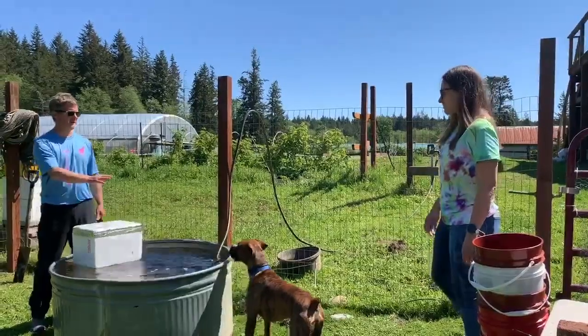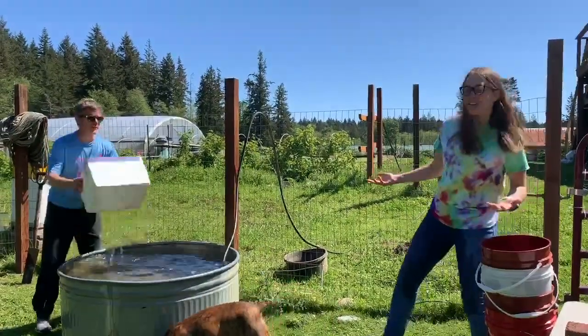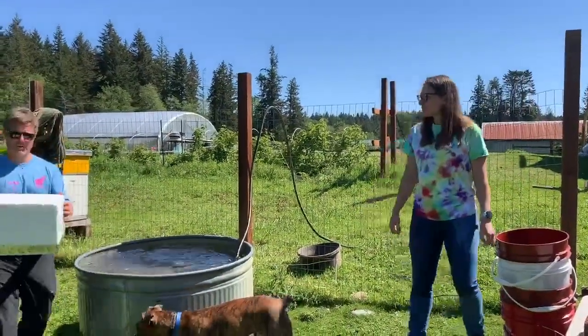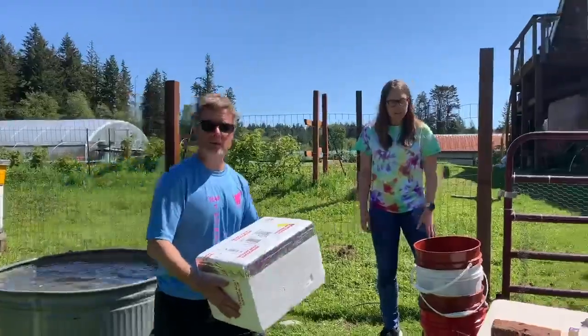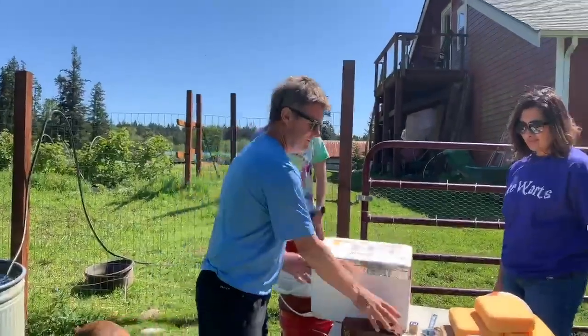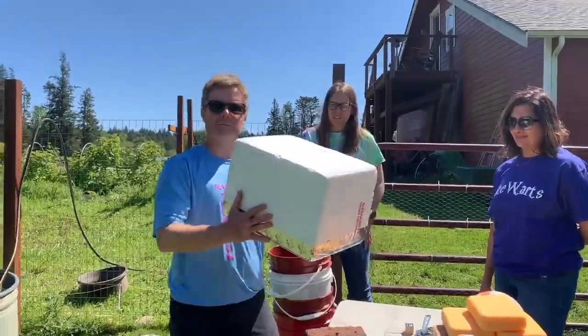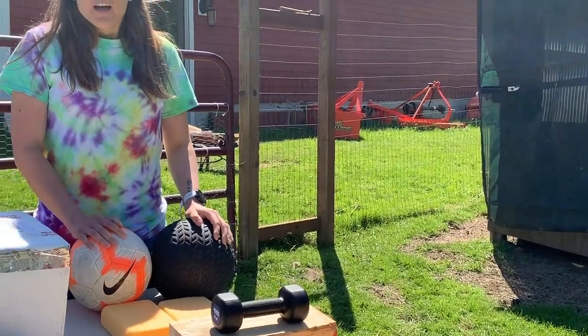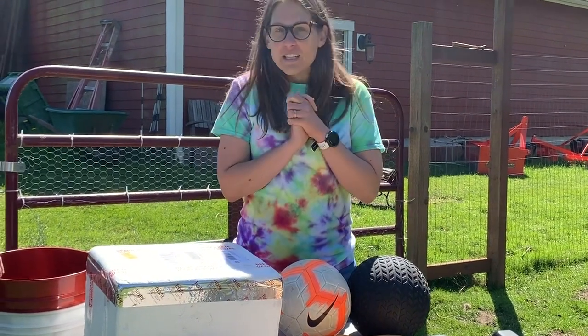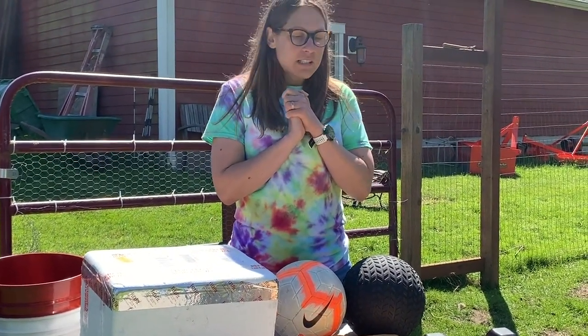Did you get a lot of splashing? I don't know. What do you think? So a brick to polystyrene, big difference. The mass definitely displaced a lot of water. The polystyrene didn't.